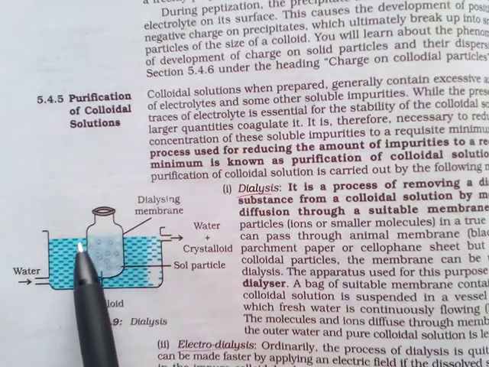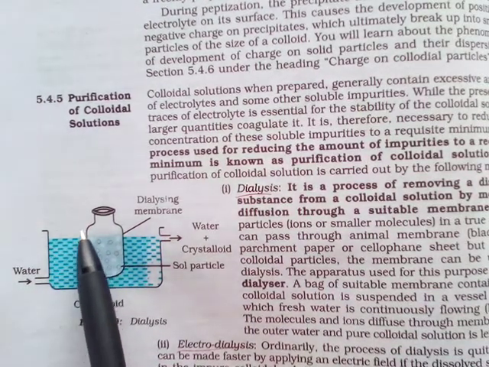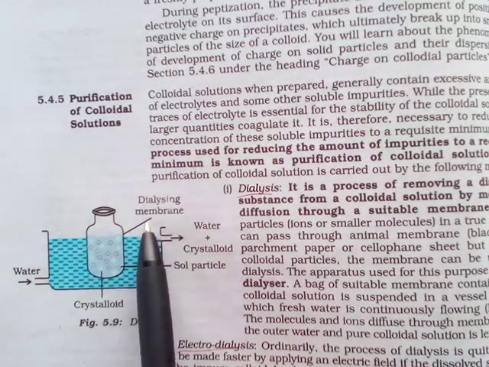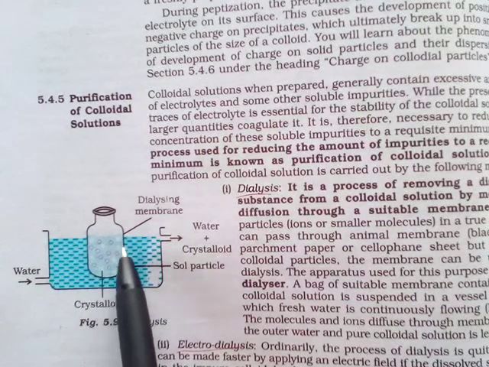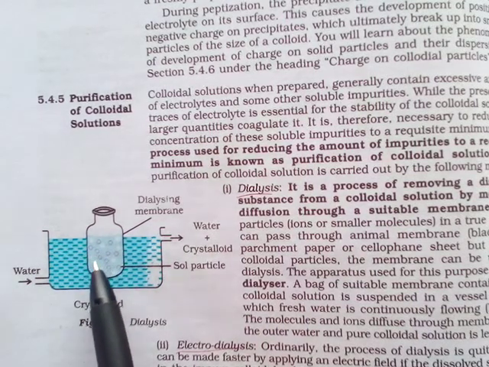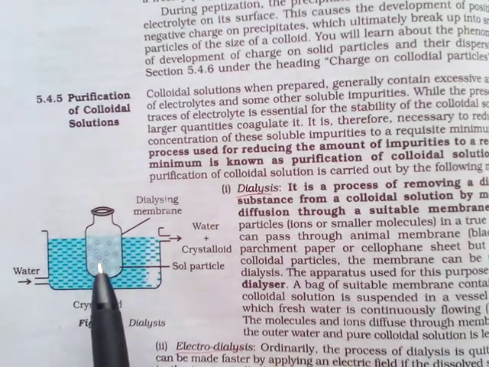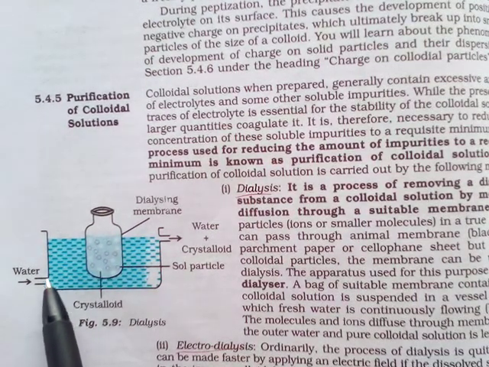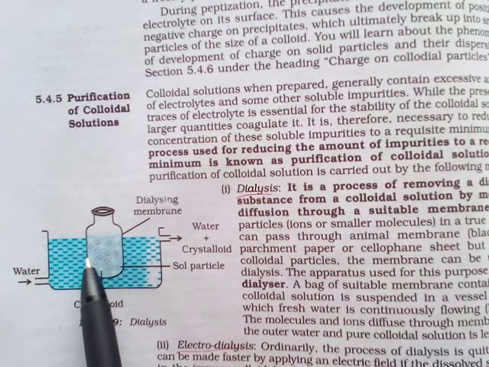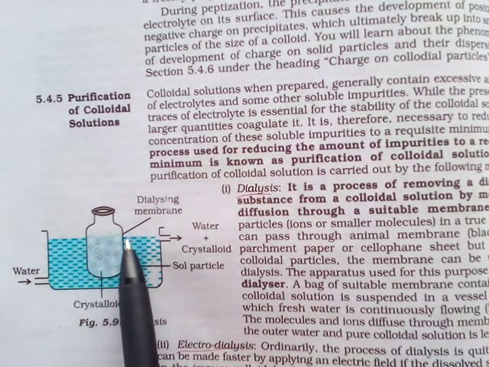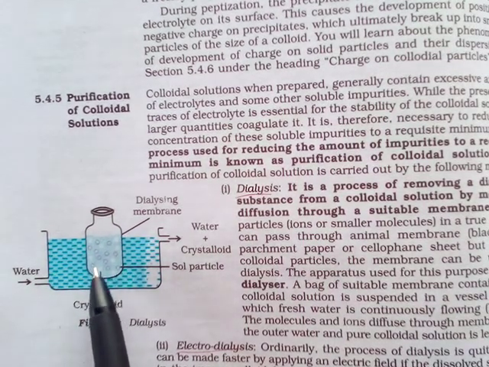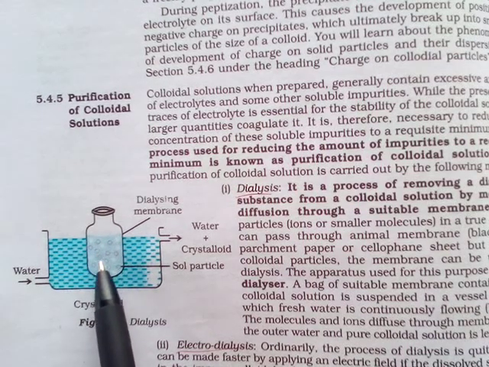We have this container which is made from a semi-permeable membrane. It is called the dialyzing membrane, and inside this we'll add a colloidal solution. Remember, the dispersion medium must be water here. Water comes from here and goes inside, and since it is a semi-permeable membrane, it allows the dispersion medium to pass through, whereas the dispersion phase, that is the colloidal particle, cannot pass through.